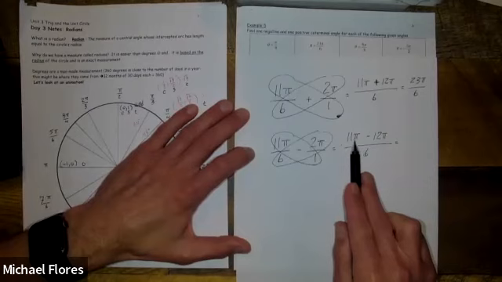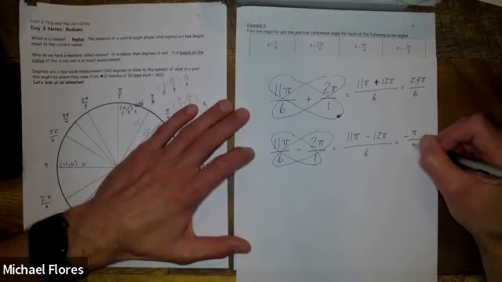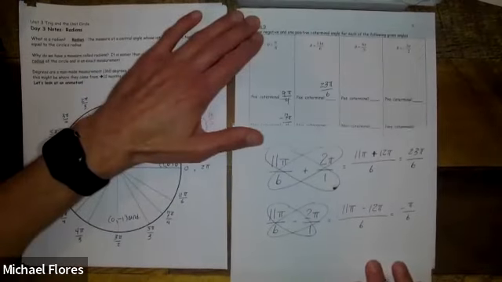Simplify the numerator. 11 pi minus 12 pi is negative pi over 6. That's our negative coterminal.